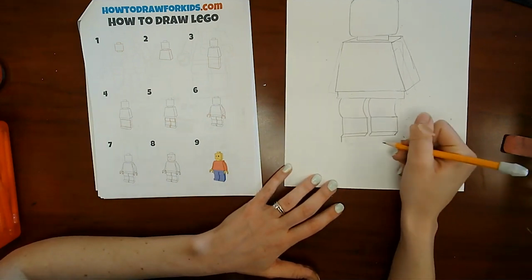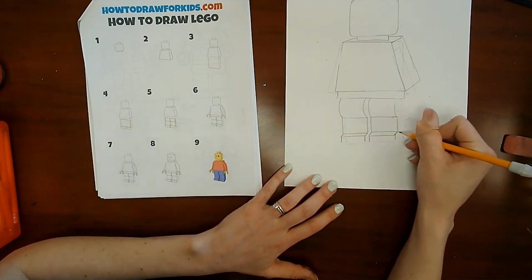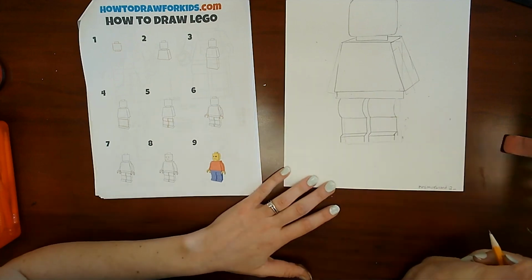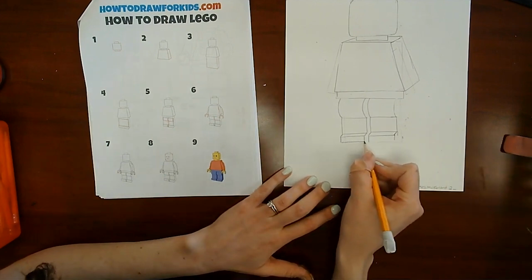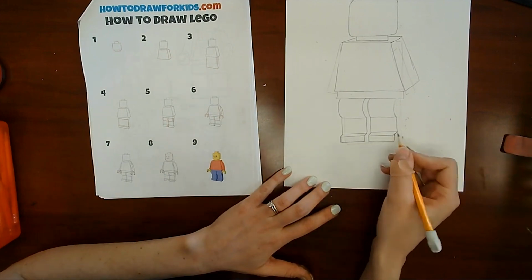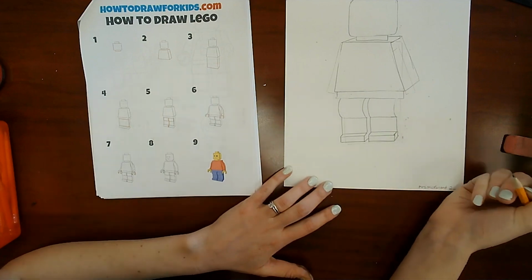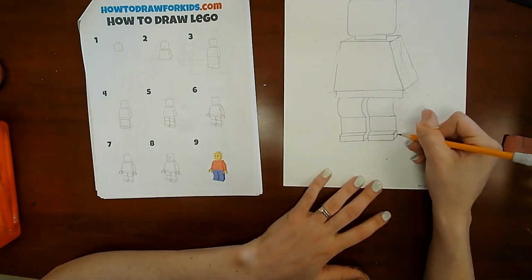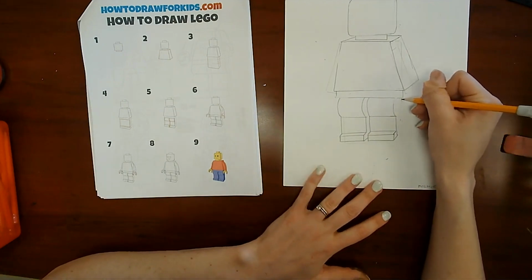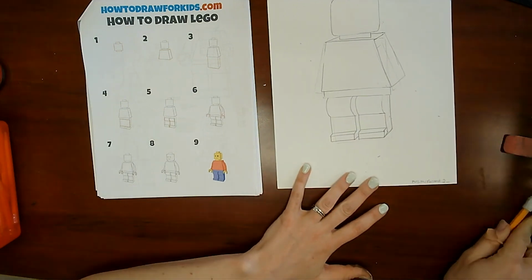The bottom of the feet are just rectangles. So first I'm doing my vertical lines, and then I'll connect the vertical lines with horizontal lines. I'll do little diagonal lines so that it looks 3D. Now I'm doing the side of the leg by doing a line going down and out towards the toe.